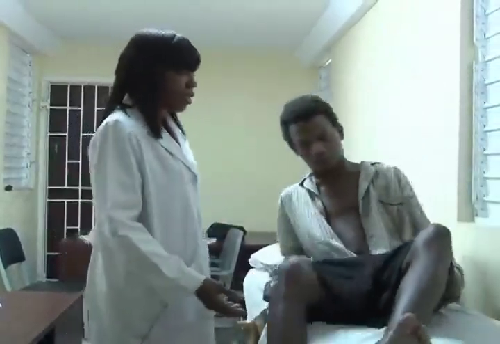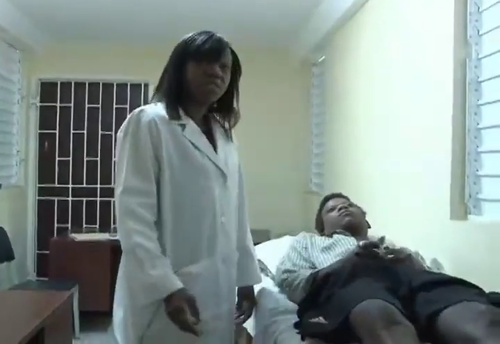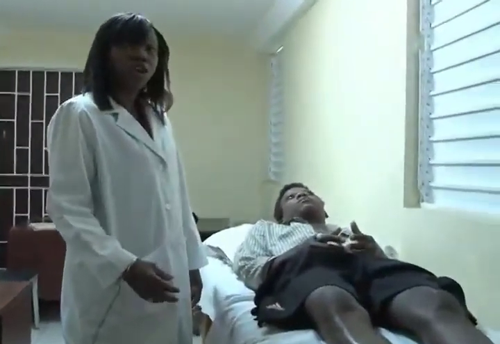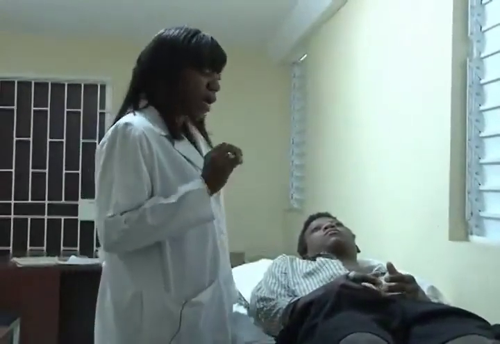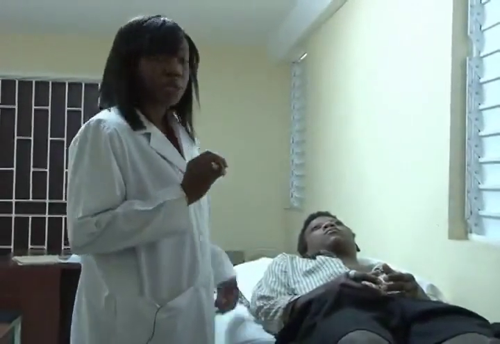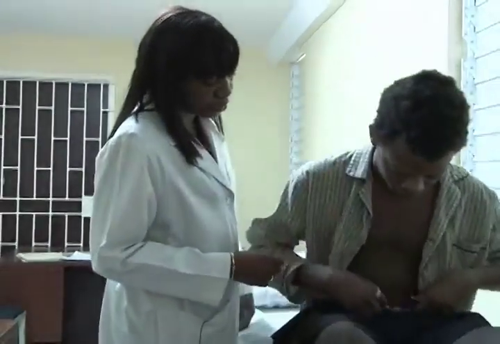Lie down for me, please. As you ask the patient to lie down, you are observing the movement of the patient. If there are any abnormalities of movement, including tremor or any weakness of any part of the body, you must ask the patient to undress. You must expose the patient as much as possible. Please undress for me.